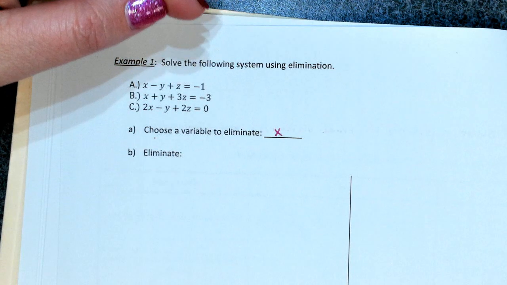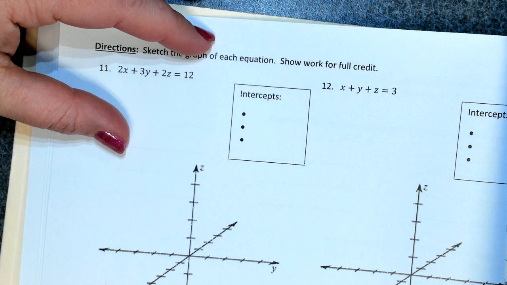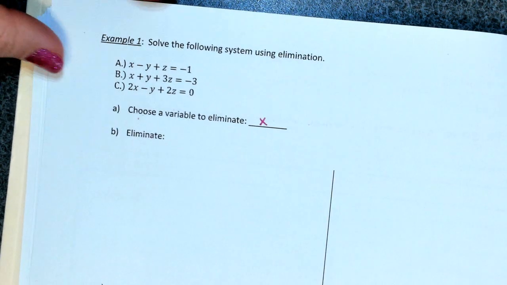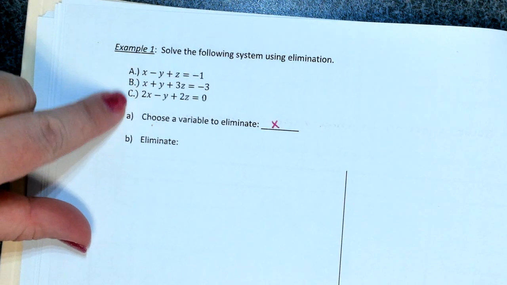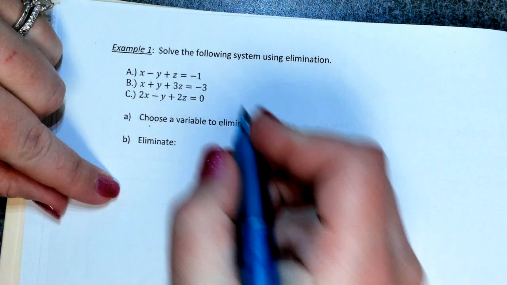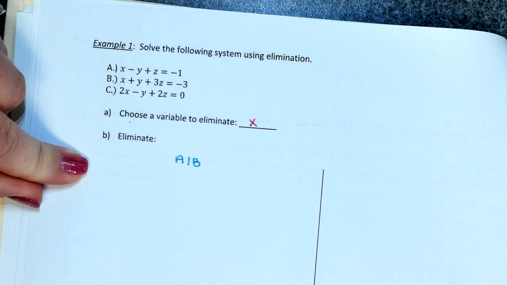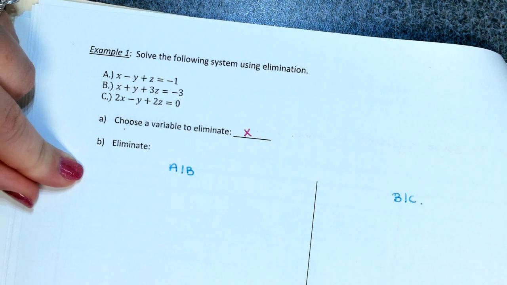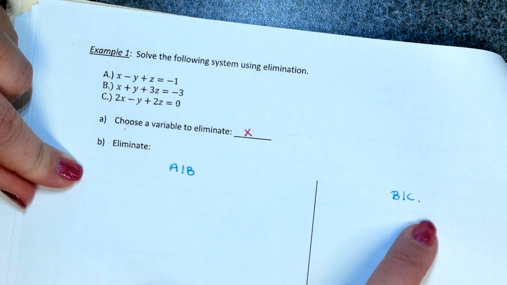So then what you're going to do, it says right in our steps, pair 2 equations to eliminate the variables from step 1. So what 2 equations do you want to pair? Do you want to pair A and B, A with C, B with C? A and B. So that can be one of your choices. What's your next choice that you want to do? B and C. Sure. Okay. So that's how we're going to label it. I'm going to combine A with B. I'm going to combine B with C.